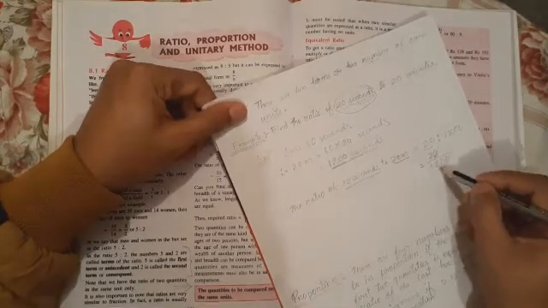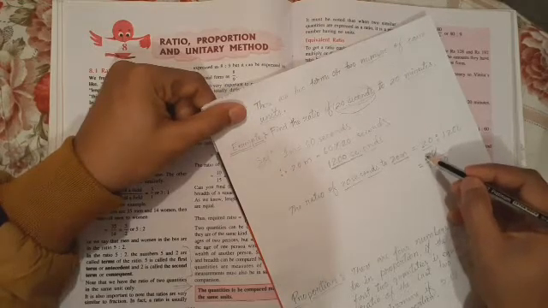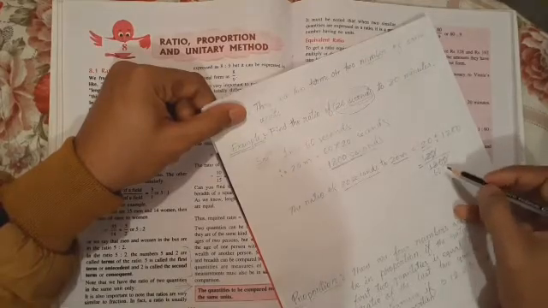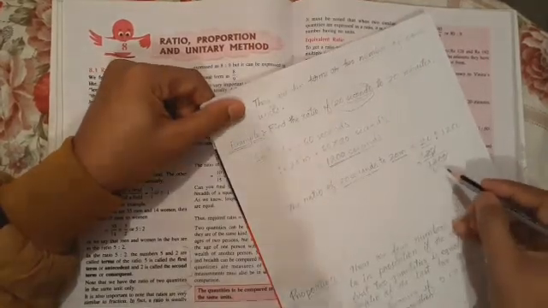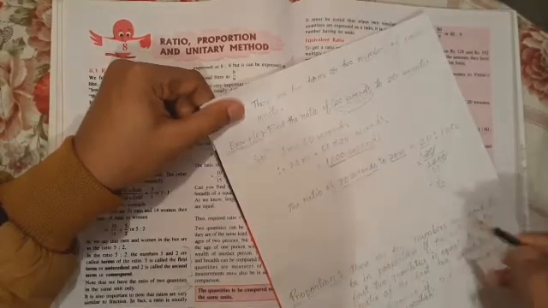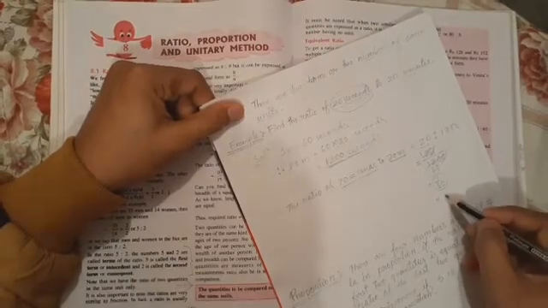Now both numbers come in the table of 20. So 20 ones are 20 and 20 sixties are 1200. Now what we have? We have only 1 by 60.